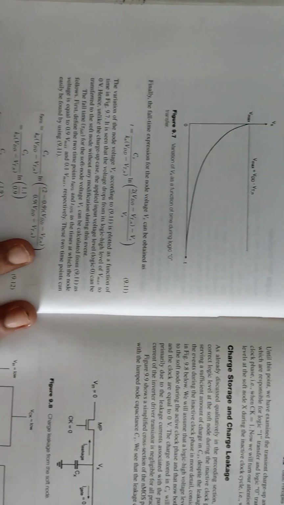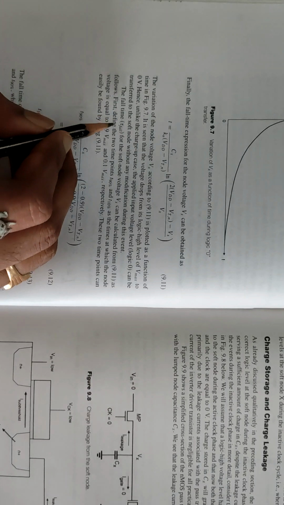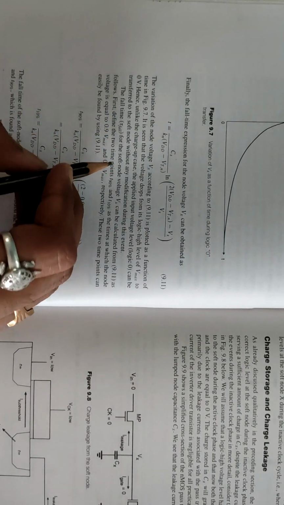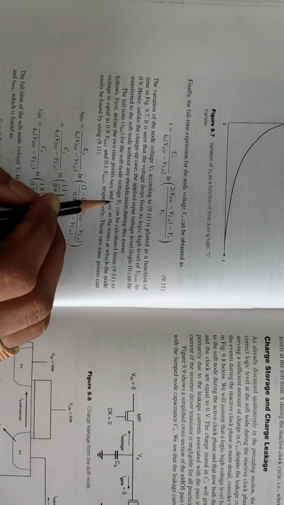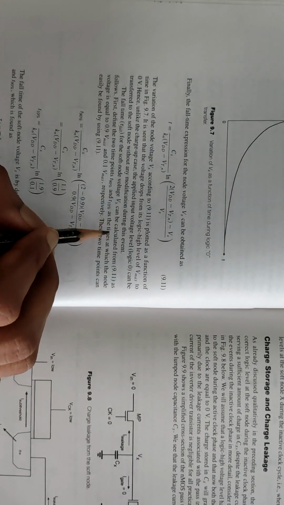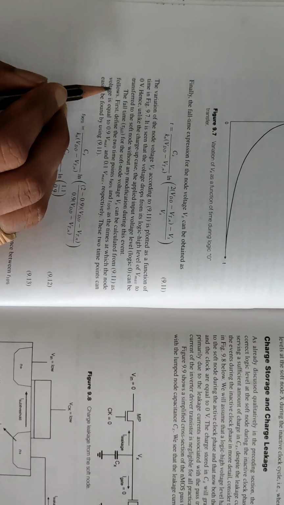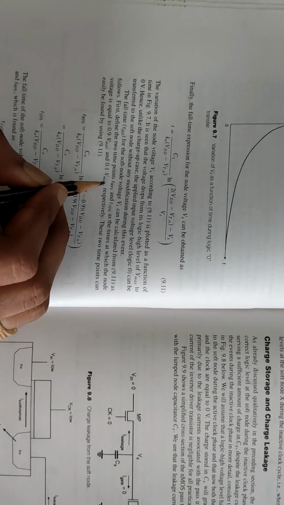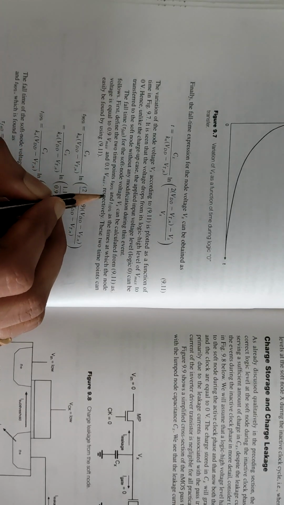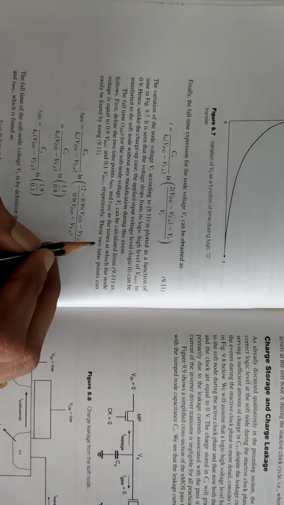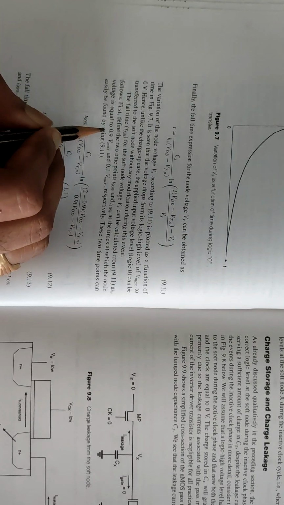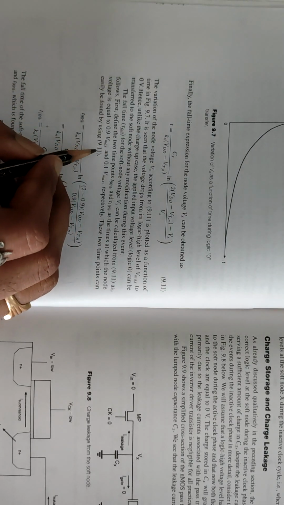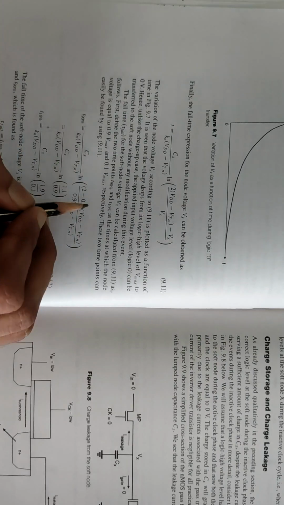In this event, the fall time tau fall for the soft node voltage Vx can be calculated from the equation as follows. First, define the two time points T90% and T10% as the times at which the node voltage is equal to 0.9 Vmax and 0.1 Vmax respectively.